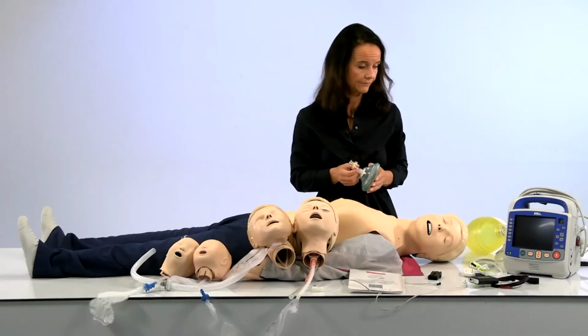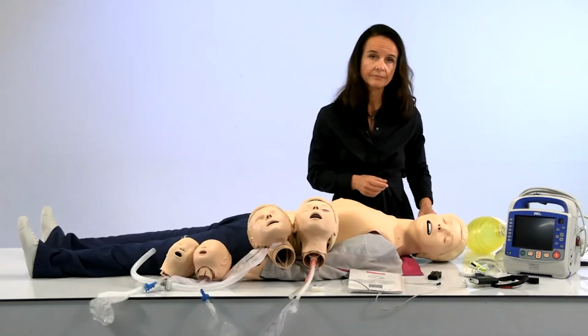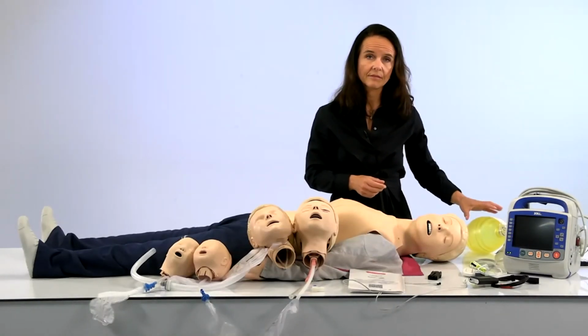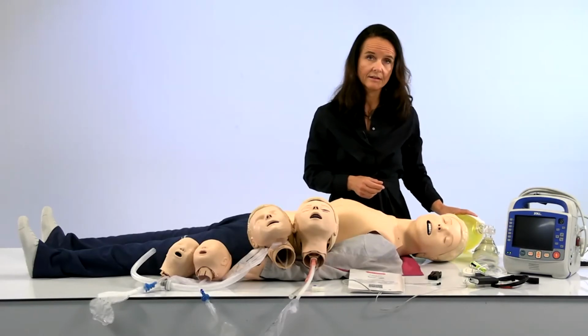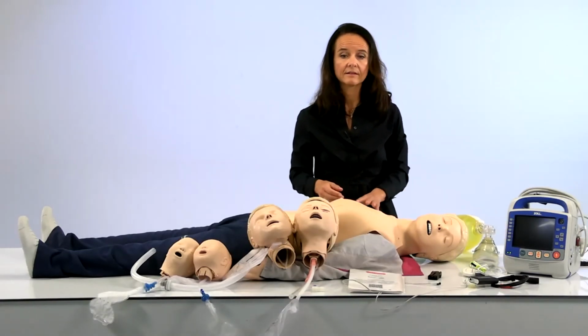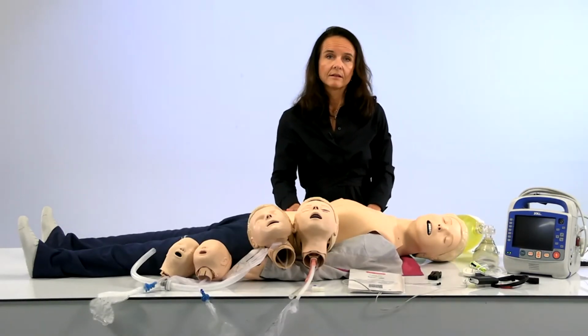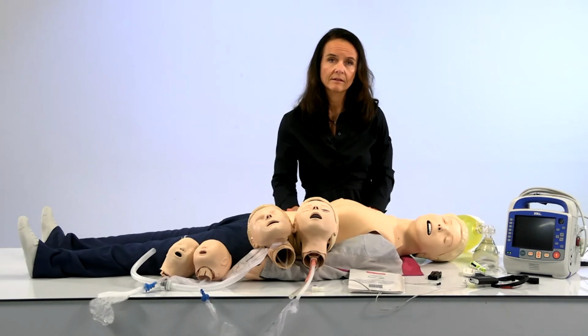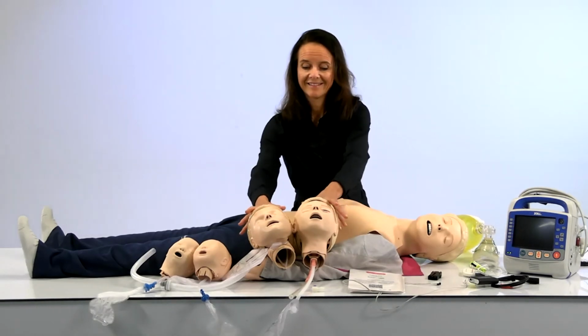Great. And that's the Laerdal pocket mask you have, and you can get that from Laerdal, correct? Yes, that's correct. Perfect.